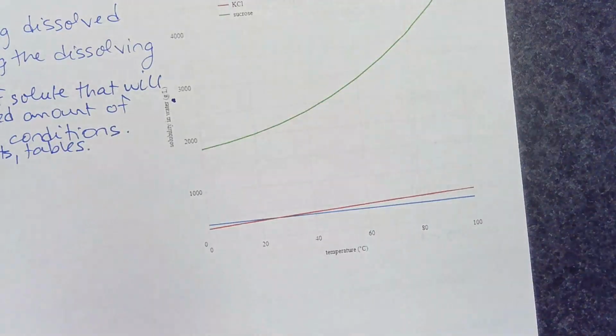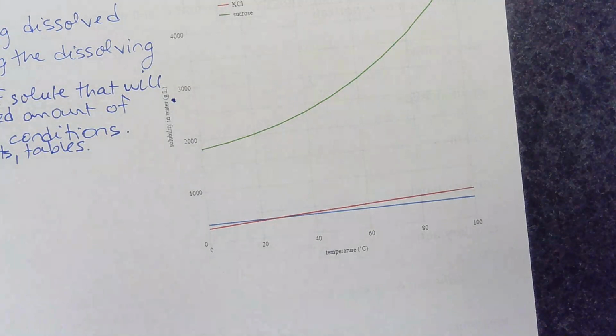Do you know what a bag of sugar looks like? The smallest bag, that's 4 pounds. A 4-pound bag of sugar can dissolve in a liter of water at a temperature cooler than this room right now. Is that crazy? And that would be saturated.